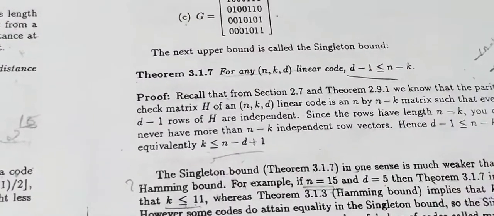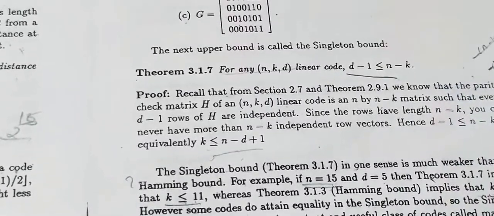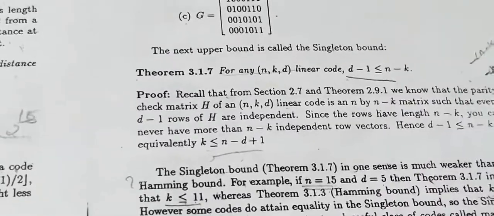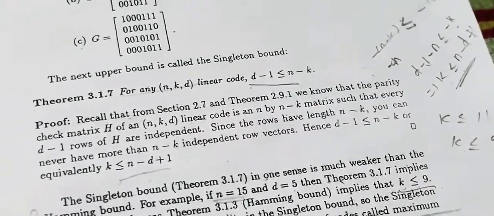That is d minus 1 less than or equal to n minus k, which implies what? d minus 1 minus n less than or equal to minus k. So the Singleton bound means d minus 1, the distance holds here, d minus 1 less than or equal to n minus k.